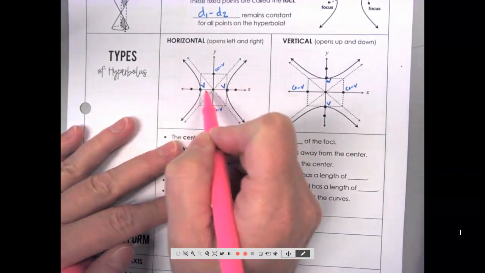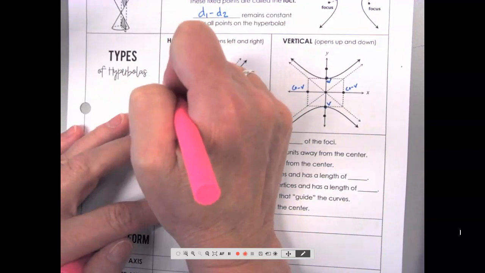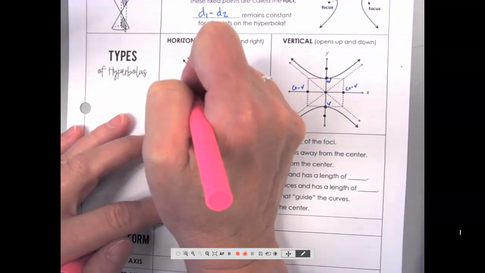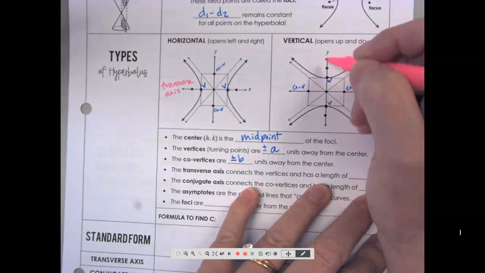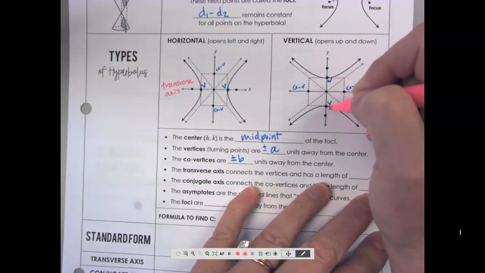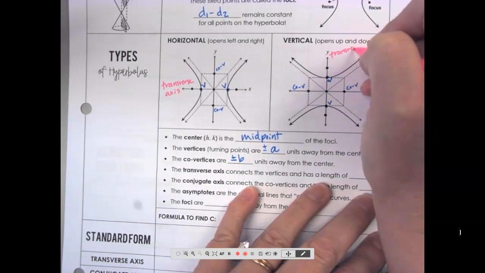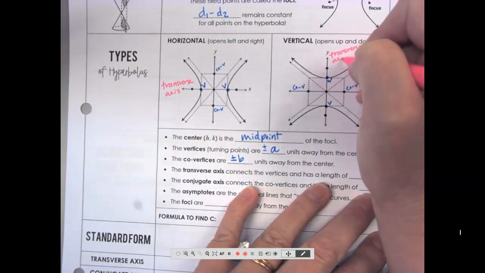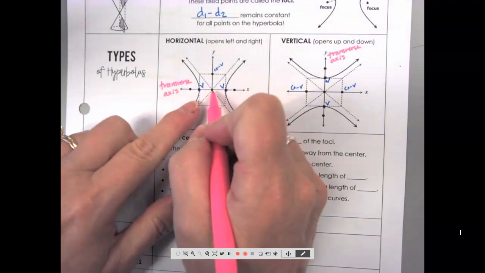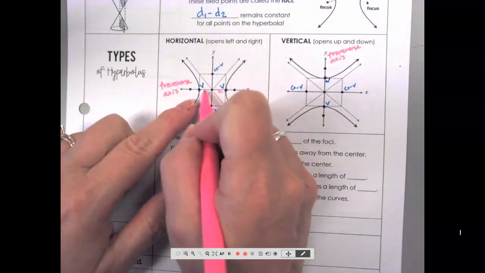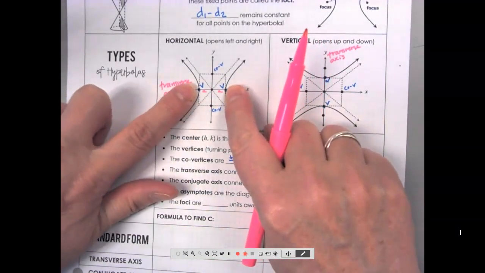This axis that goes through them is called the transverse axis. Over here on the vertical one, it's the axis that goes through the vertices. So this is our transverse axis. Now, if this was A and this was A, then how long is that axis? 2A.